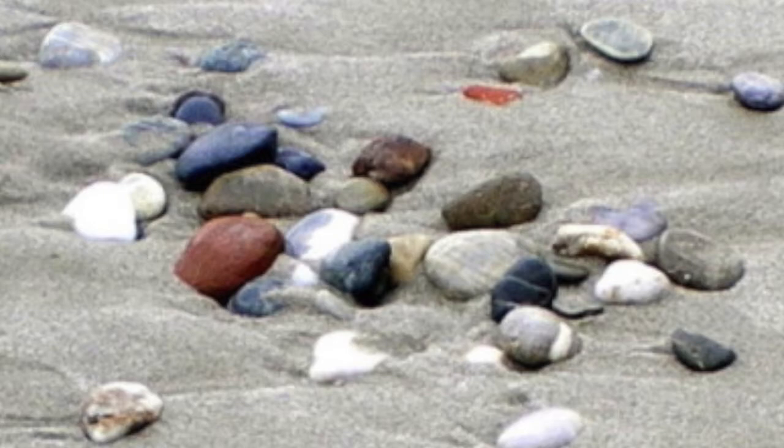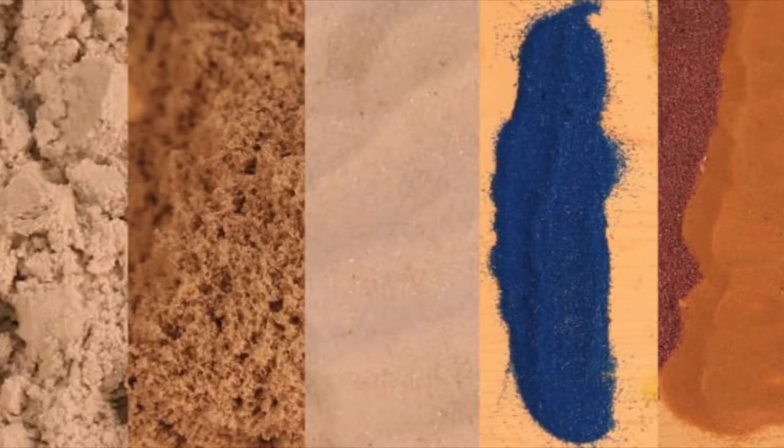Mass. Mass is a measure of the amount of matter in a substance, and mass does not change based on position. A connection to the beach that can be made from this is different rocks with different masses. Density. Density is the ratio of the mass of a substance to the volume of the substance. A connection that can be made to the beach from this is different types of sand that have differing densities.